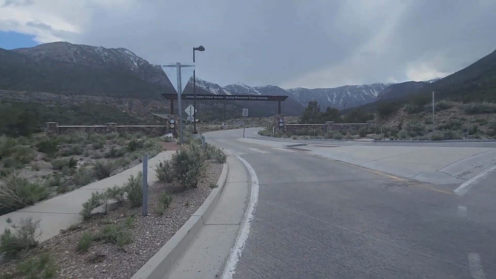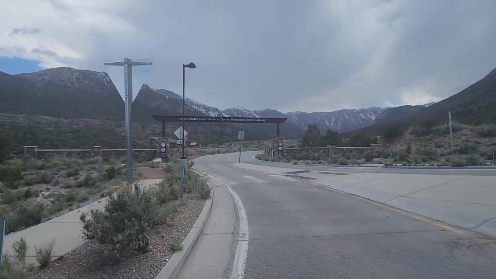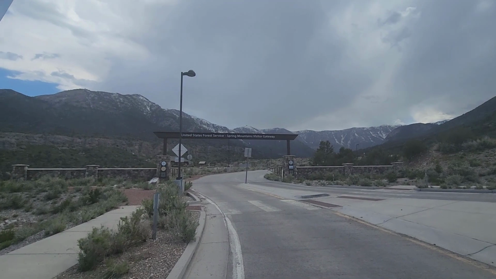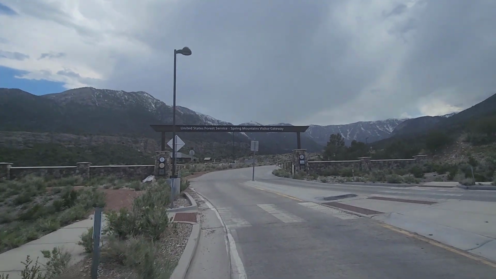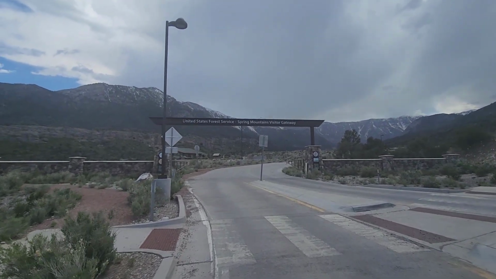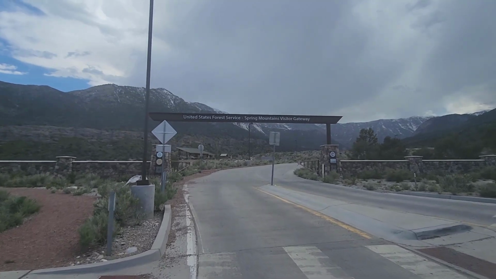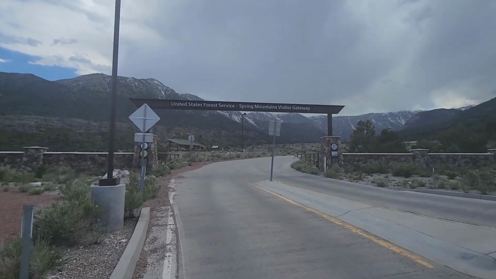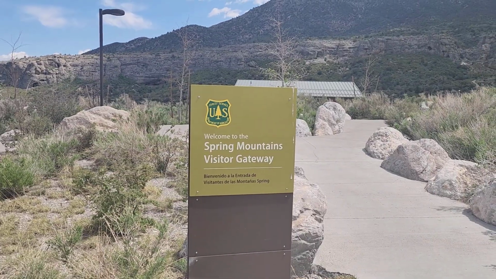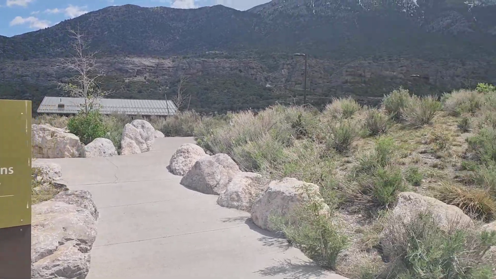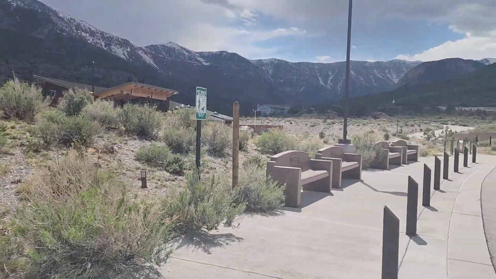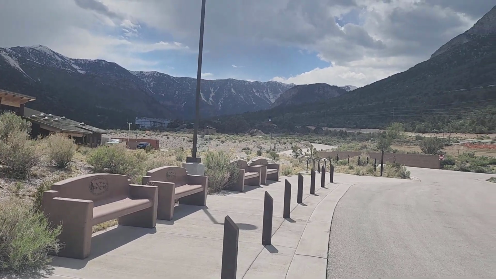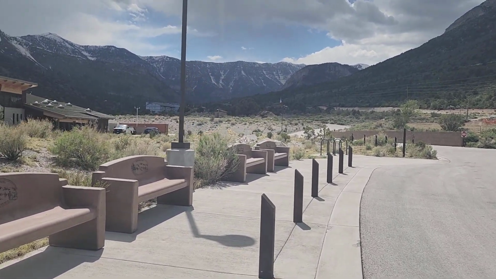So here we are at the Spring Mountains Visitor Gateway. Let's go in and look around. Used to be a golf course, clubhouse.